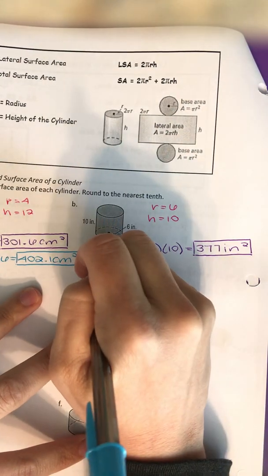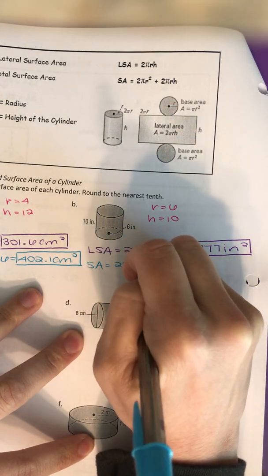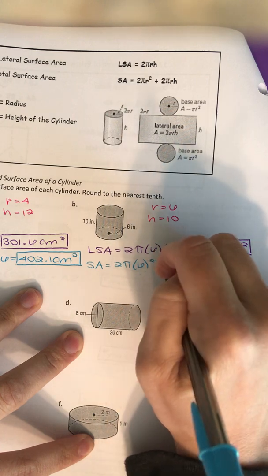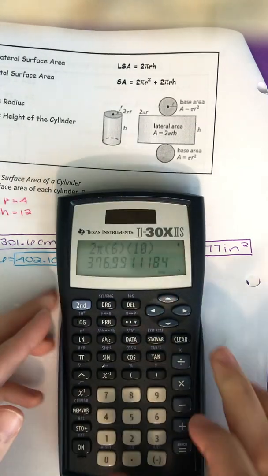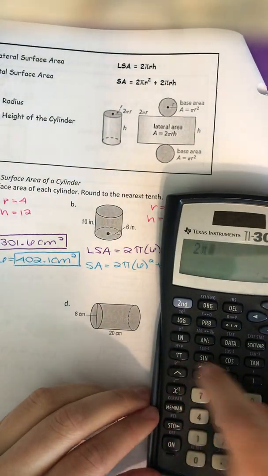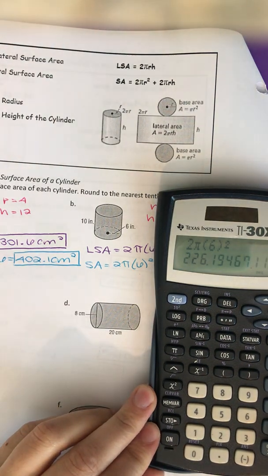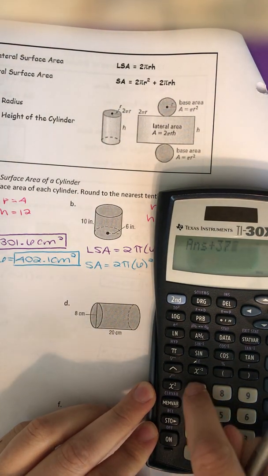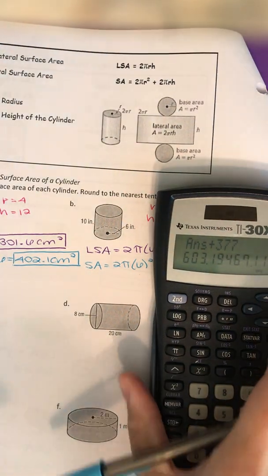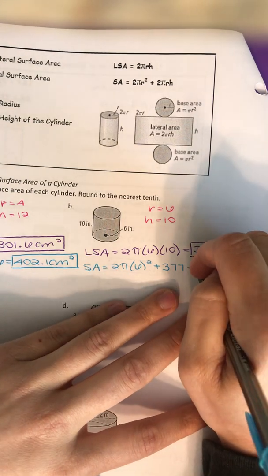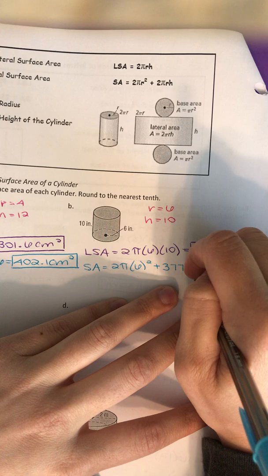For my surface area, I'm going to take 2 pi r squared, which is 6 squared, and I'm going to add that to my 377. 2 pi 6 squared, which is 226.2, and add that to 377, and I get about 603.2 inches squared.